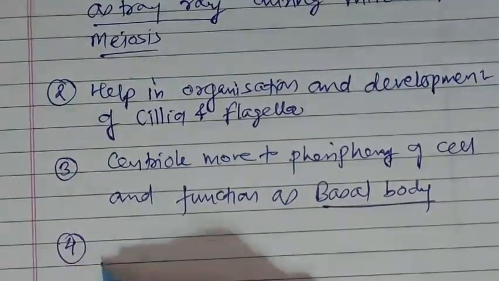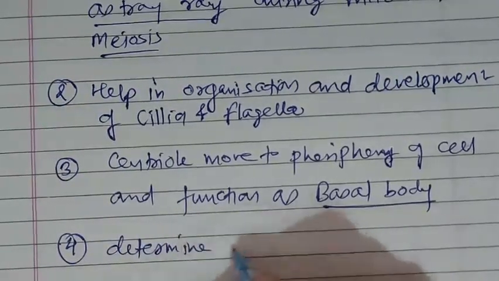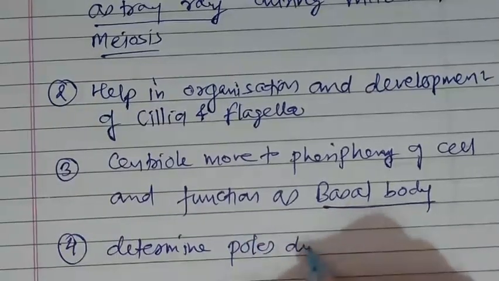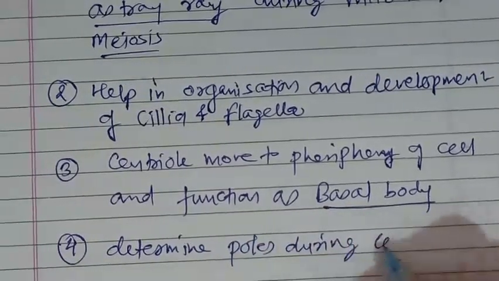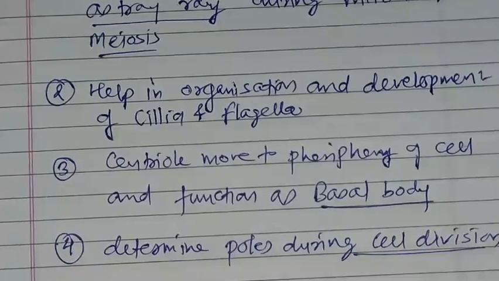Fourth, it determines the pole during cell division.